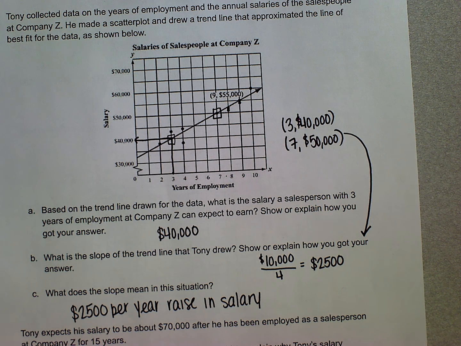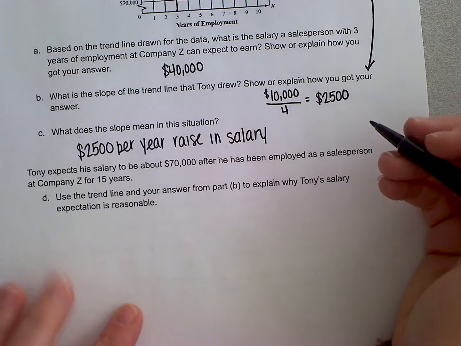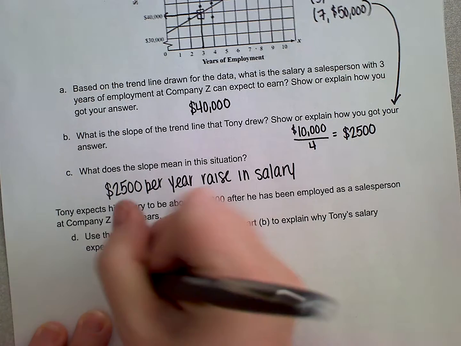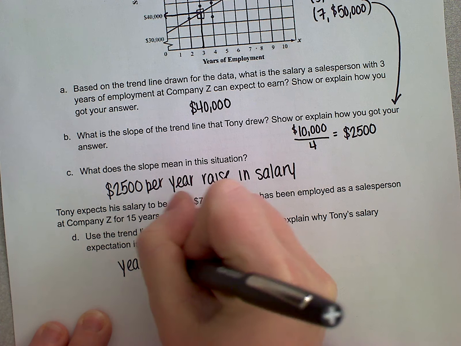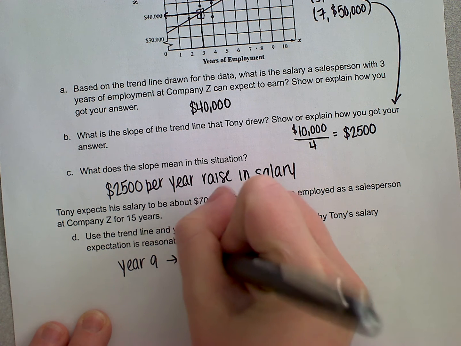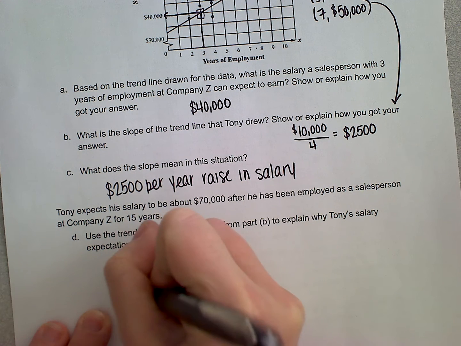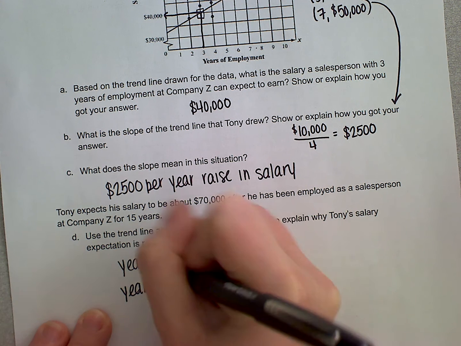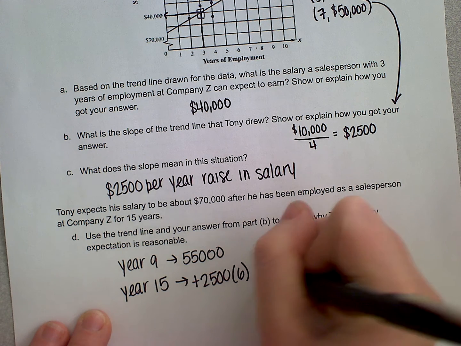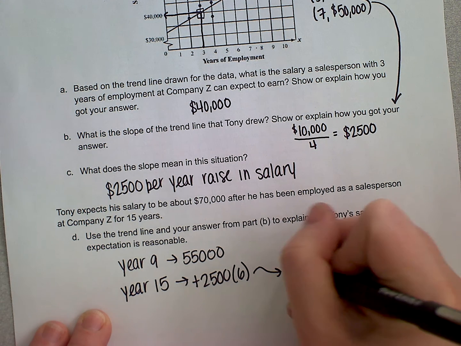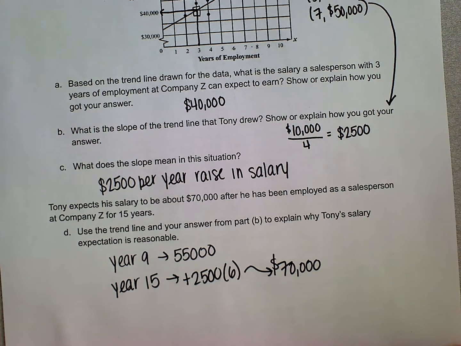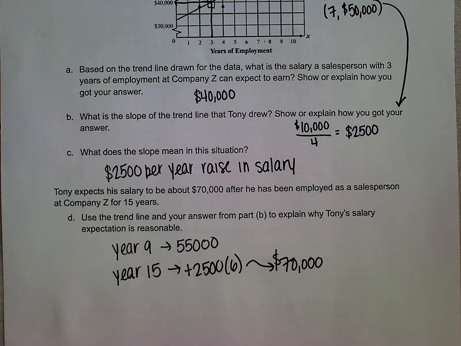Once again, you guys are gonna do this at once. This is like way too much work. So once again, you could extend that over and show it, or I just said, hey, year 9 is 55,000. So at year 15, if I'm adding 2,500 per year, there's 6 years between 9 and 15, so 2,500 times 6, and that would give me about $70,000. Now remember, when you do an MCAS, the main thing they want to see is your work and your explanation. So I just showed my work.